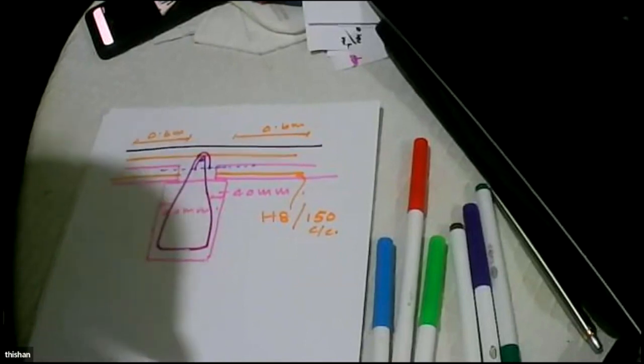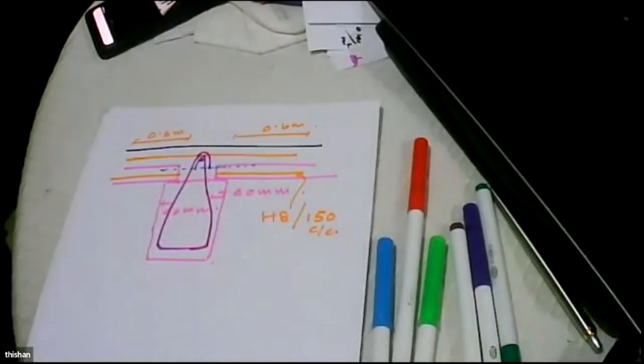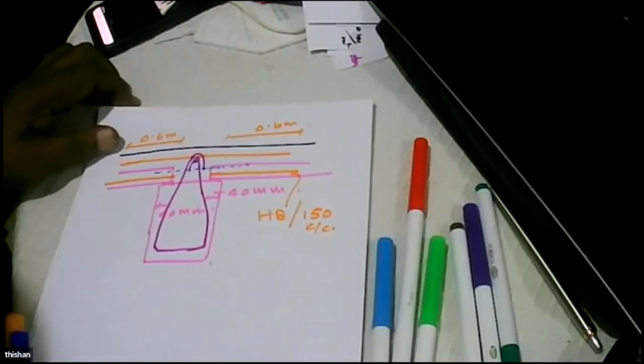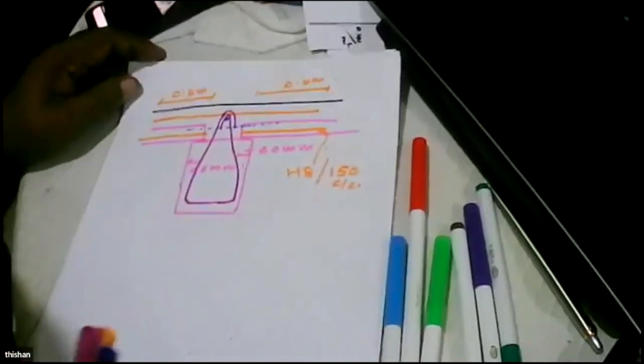When you have two H8 bars over a width of 300 millimeters, where H8 bars are spaced at 150 center to center, you can see not only the crowd loading, even the storage loads can be carried by this slab.